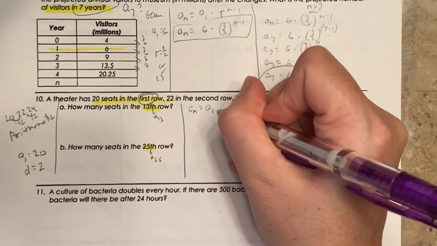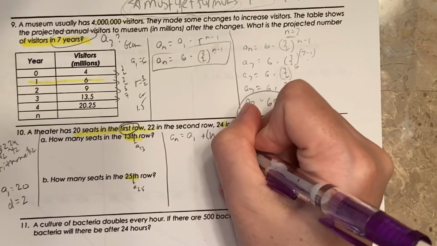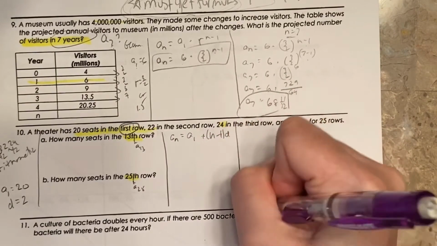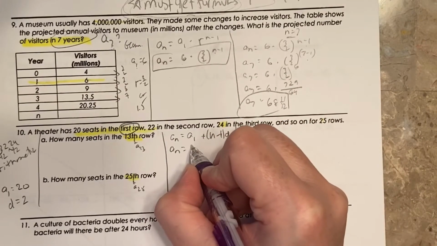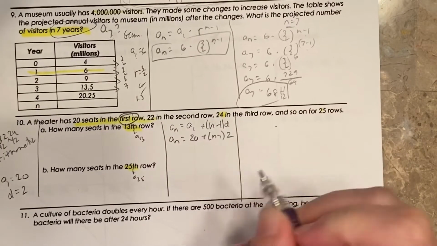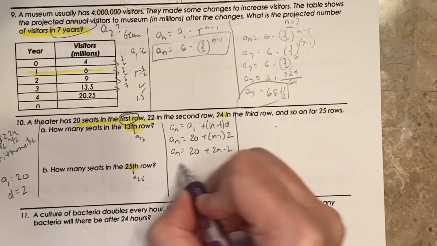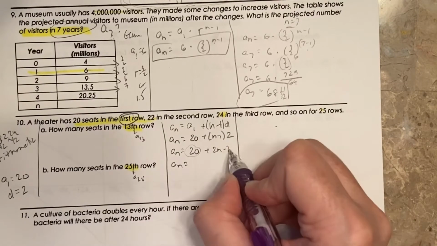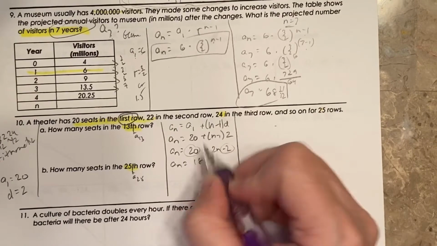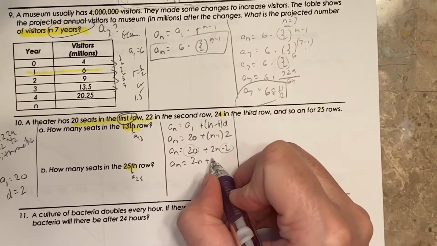All right, so formula, a sub n, and we're working with arithmetic. So this is a sub 1. Notice again, they both start with a sub 1. But this is going to be plus n minus 1 times d. So in general, a sub 1 is 20. You're just plugging in the 20, and you're plugging in the common difference, and then you're going to distribute and combine. Same thing that you learned the other day. So 20 minus 2 is 18, and I'm trying to be consistent. It looks kind of like slope and y-intercept.